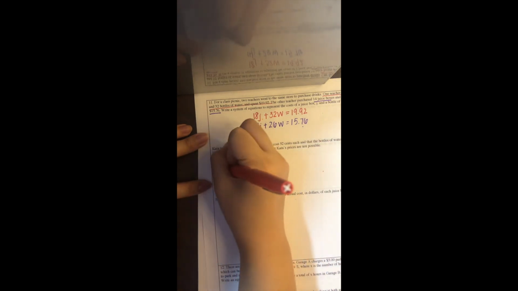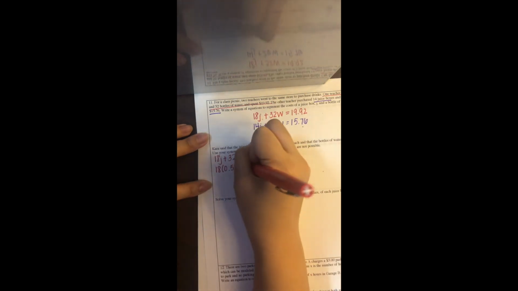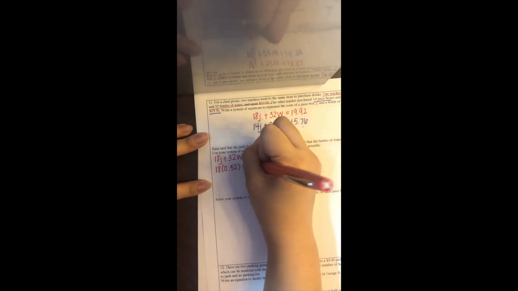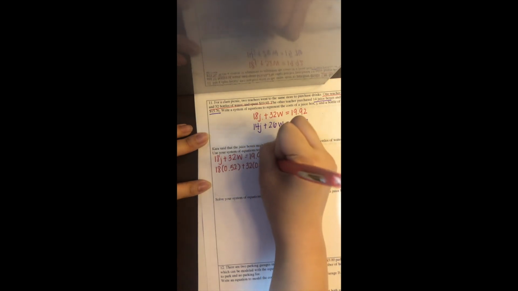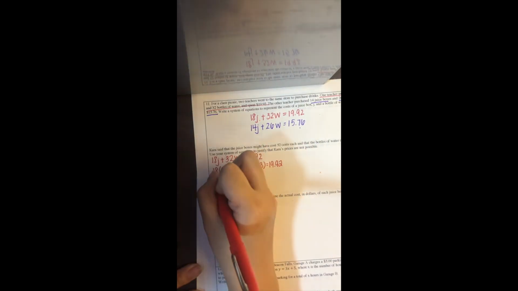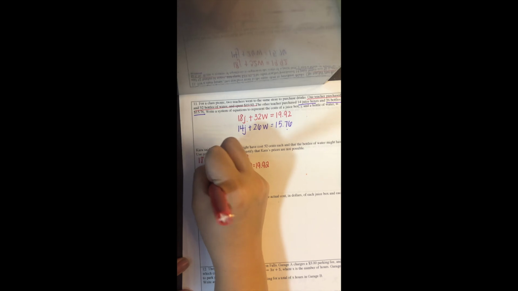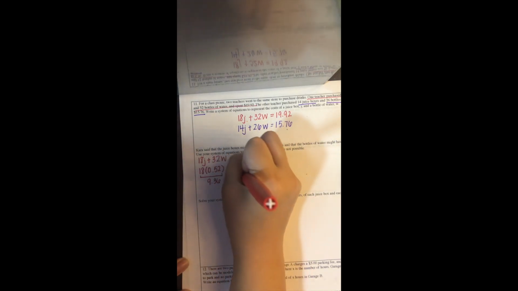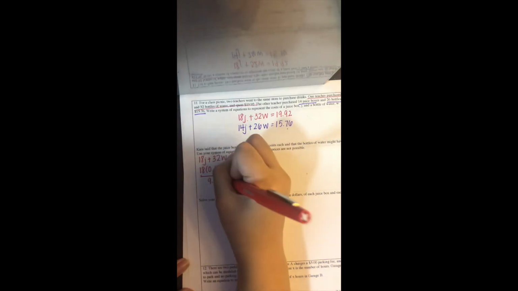Well, Kara says that juice boxes were 52 cents. So instead of writing J, I'm going to replace that with 52 cents. As a decimal, that's 0.52. And then she said water bottles cost 33 cents. That's 0.33, equals 1992. Okay? Let's plug this into our calculator. 18 times 0.52, that gives you 936. 32 times 33 cents, that's going to give you 1056.